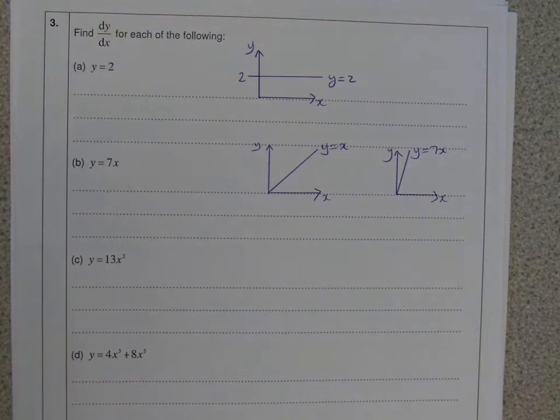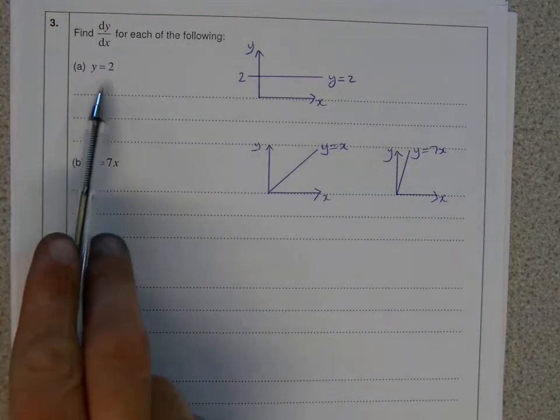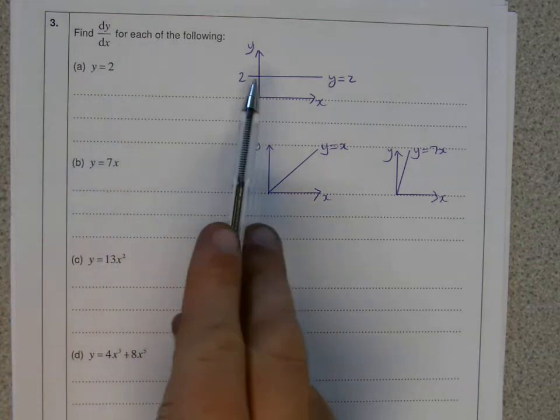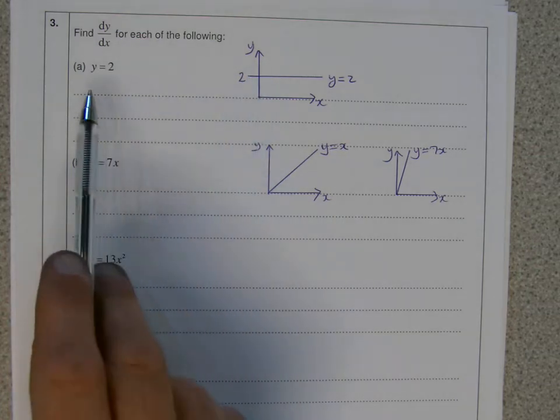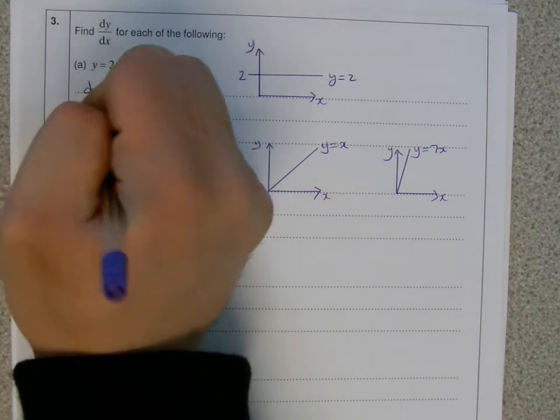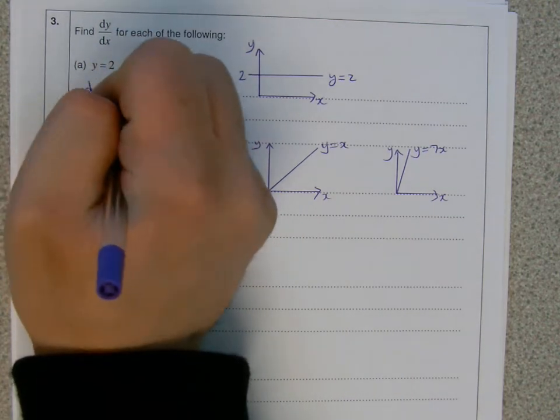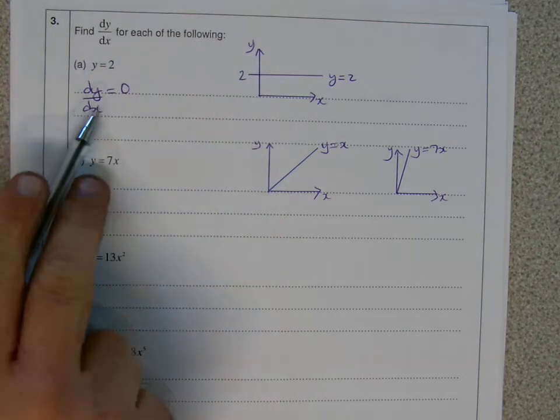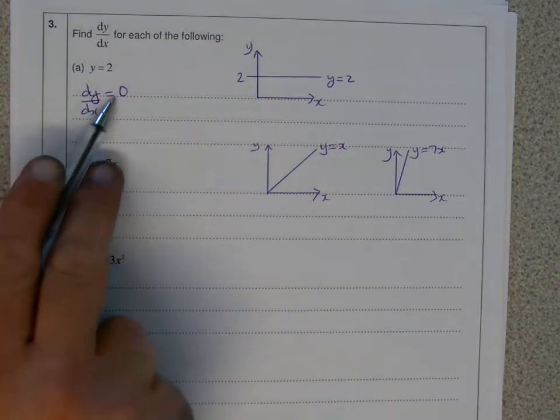Okay, question 3. Find dy/dx for each of the following. So in part A, we've just got y equals 2. And I've drawn the graph of this just to make it clear to you and to show why dy/dx in this case is 0. When you've got y equal to a constant, as in this case equal to 2, the derivative dy/dx is equal to 0.